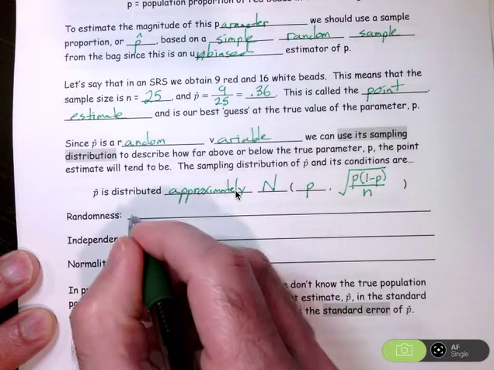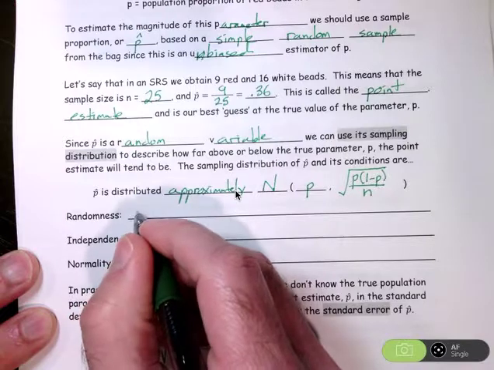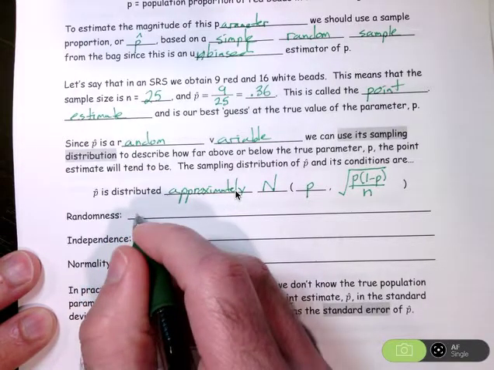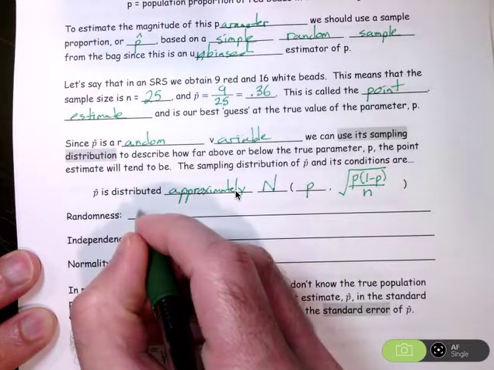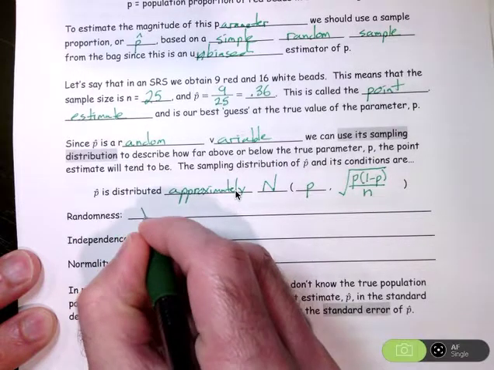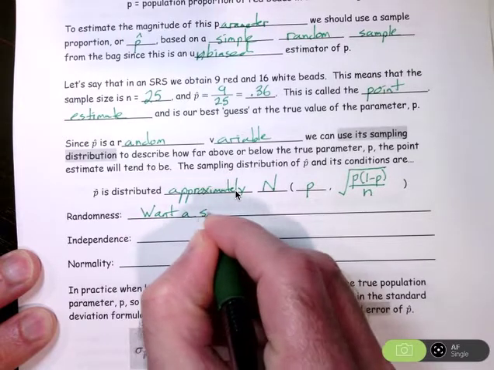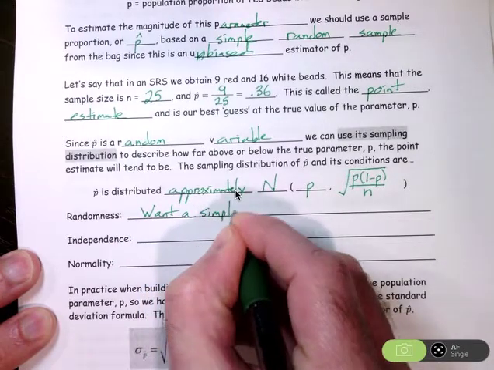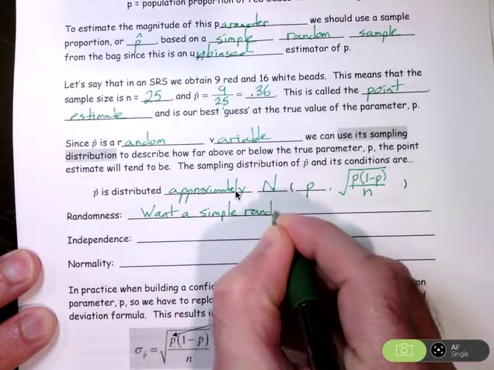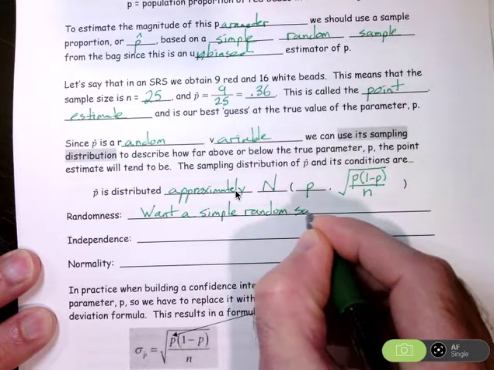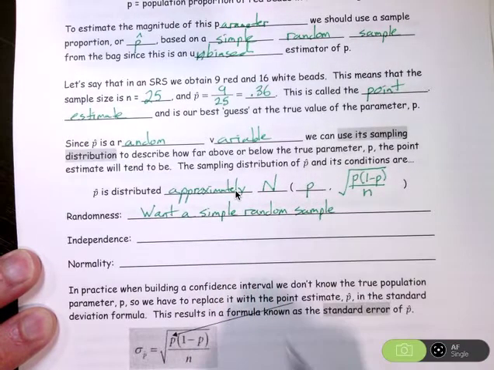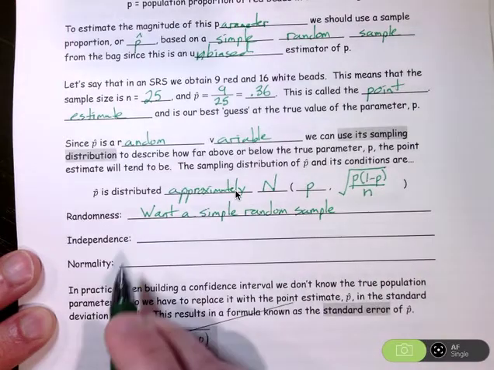So for randomness, we would like to have a simple random sample. We at least need a random sample. So for randomness, we want a simple random sample, or at the very least, a random sample.